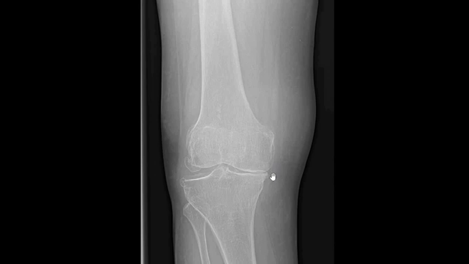Then another example: joint space narrowing, osteophyte formations. Also a very nice view of this subchondral bone density increase, or eburnated bone as they say, like ivory.